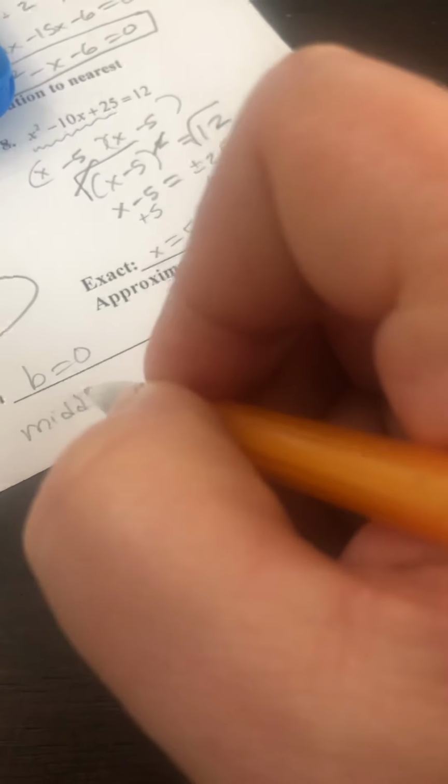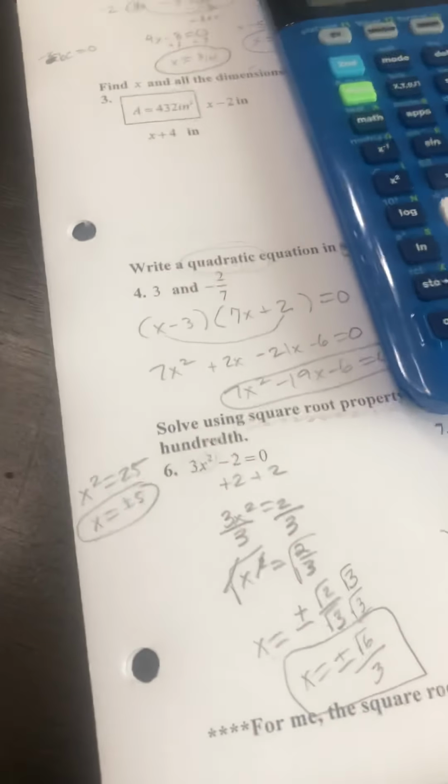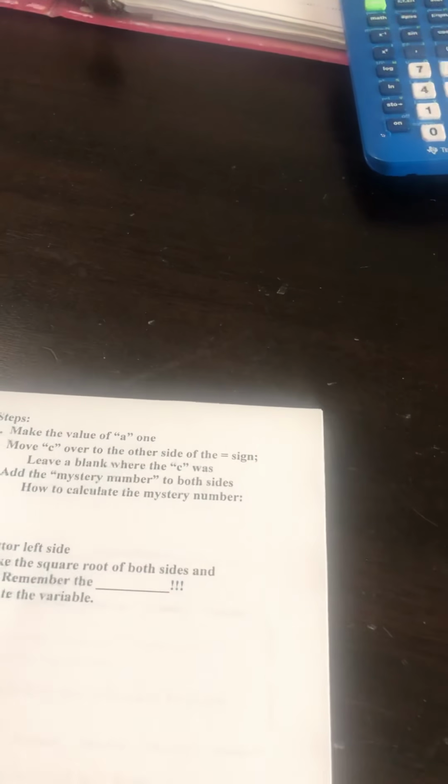The square root property is most useful when b is 0, or I will say when the middle term is missing. See how there was no middle term there? All right, so that's a look at the square root property. I'm going to end this video here.